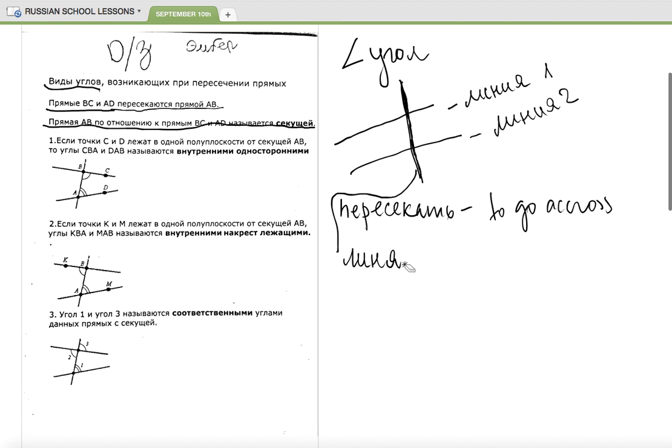И вот эта линия третья, сейчас напишем лучше, линия 3. Линия 3, она называется секущая линия. Она пересекает две линии. Секущая линия. Значит, первый example, первый.